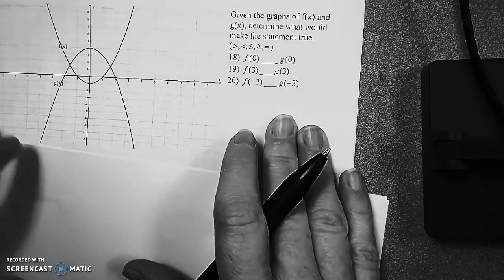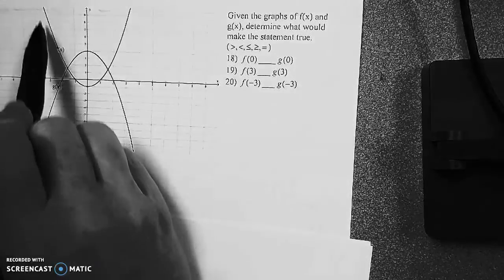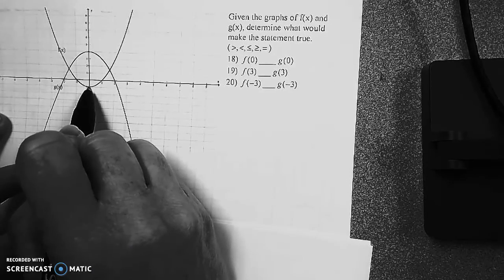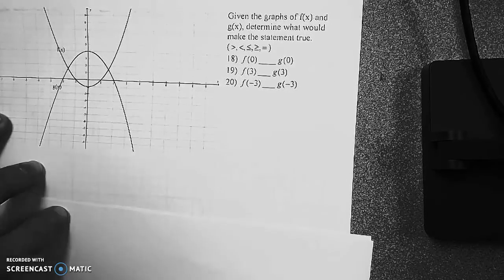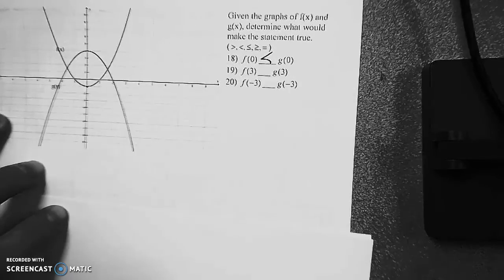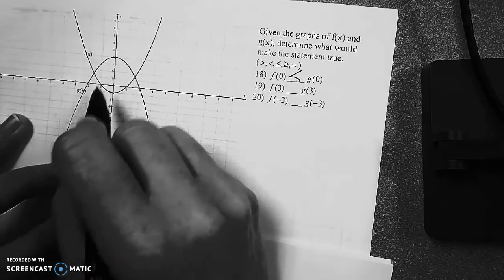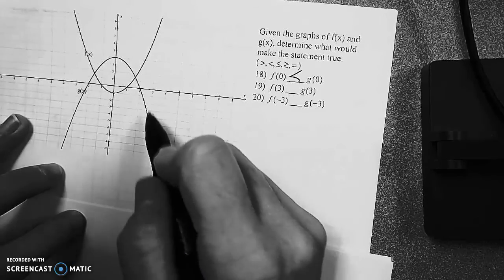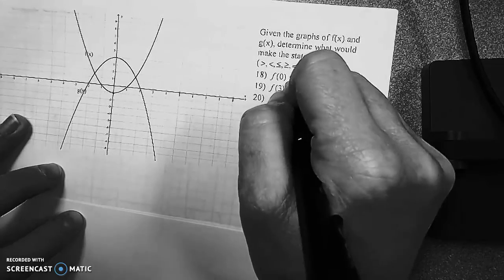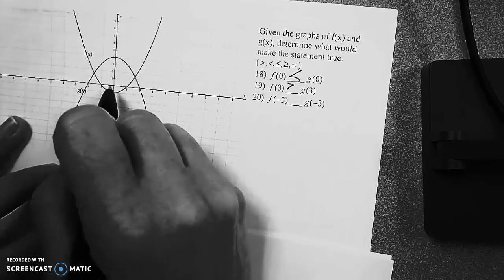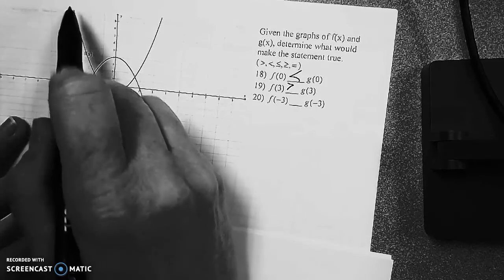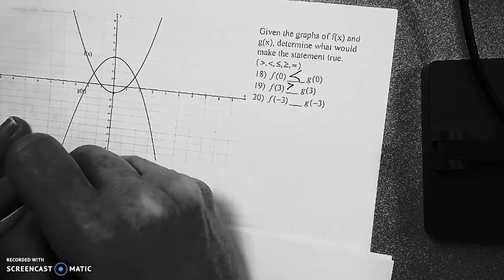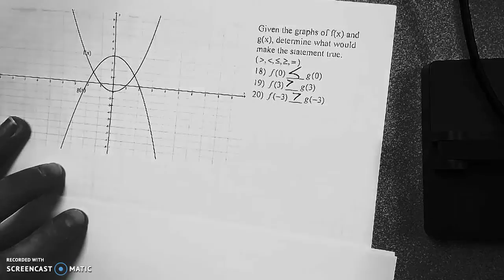So let's see, f of 0. F is the parabola that's opening upward, so f of 0 looks like it's -1. G of 0 is 4, so there we go. F of 3 looks like it's 8. G of 3 looks like it's -5, so f of 3 is bigger. F of -3 is going to be a positive number. G of -3 is a negative number, so f of -3 is larger.